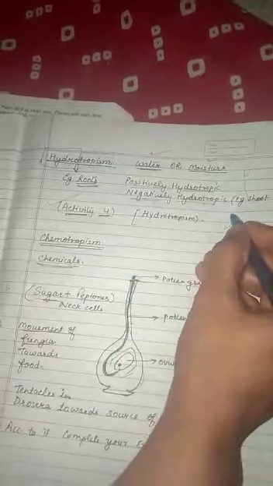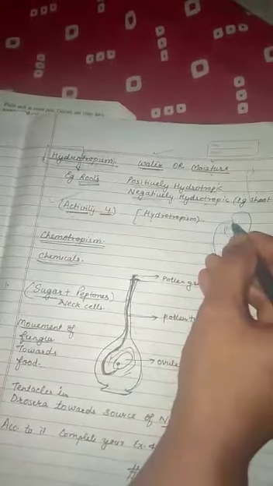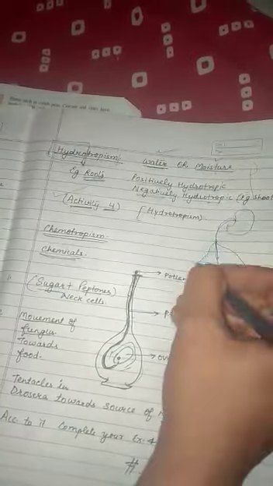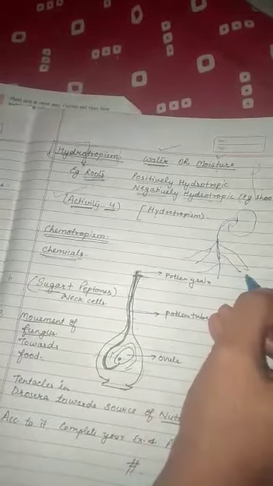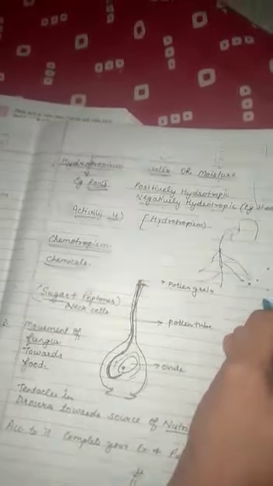Now positive hydrotropism. As you know, in the seed, roots are going towards gravity and the shoot is moving towards the light. What happened? The roots are moving towards gravity in search of water. As you know, like this. Roots are going towards gravity in search of water. So roots are positive hydrotropic, whereas the shoot is negative hydrotropic.